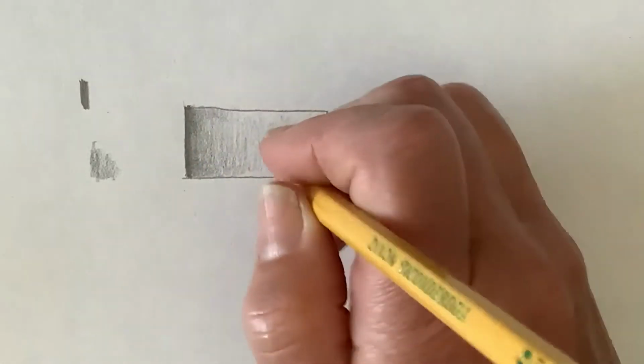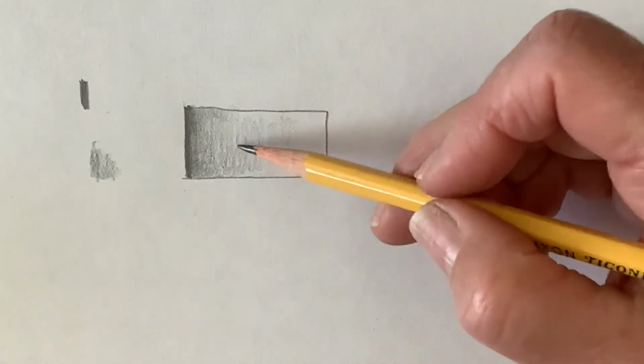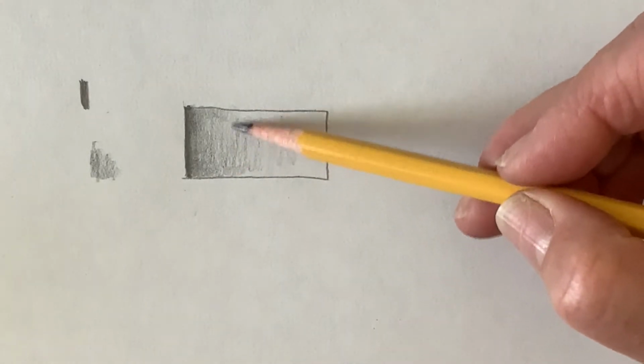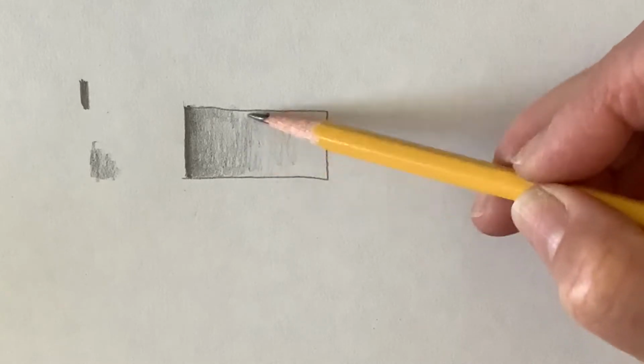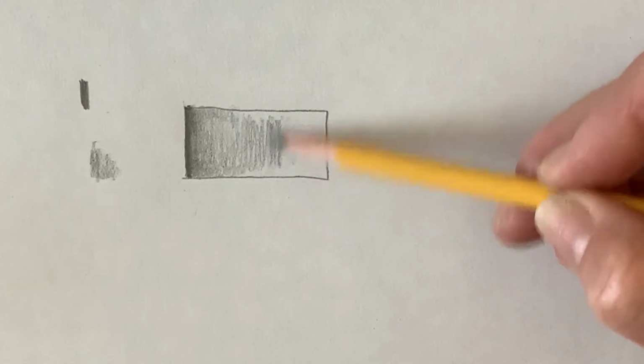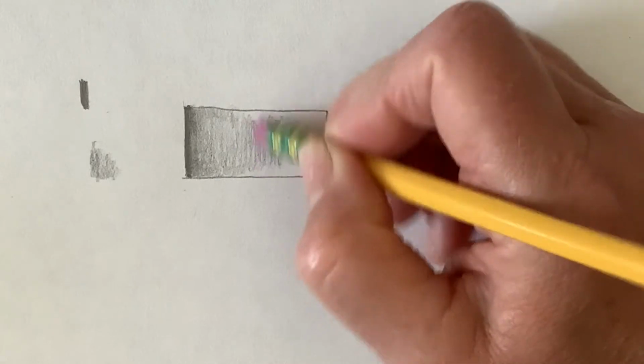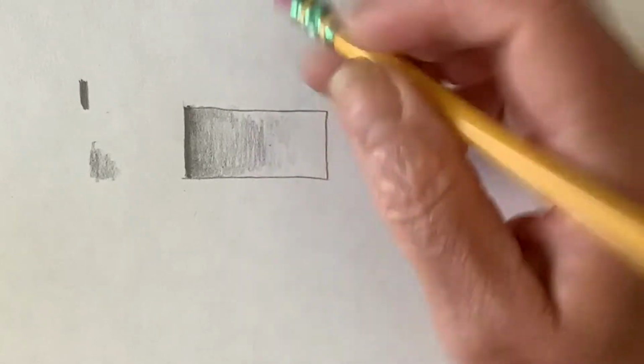I'm purposely not working straight up and down to get those streaks. I'm purposely using the edge of the pencil point. Now the part of this that is different than the pen we've been using is, let's say that you just happen to go too dark in a spot. You always use this other end of your pencil called the eraser, and you can literally lift that off.